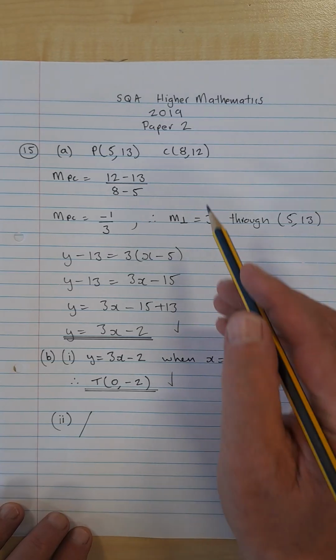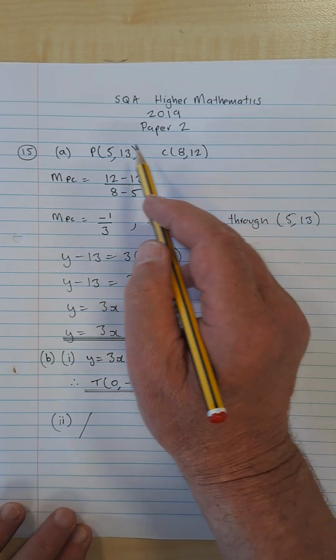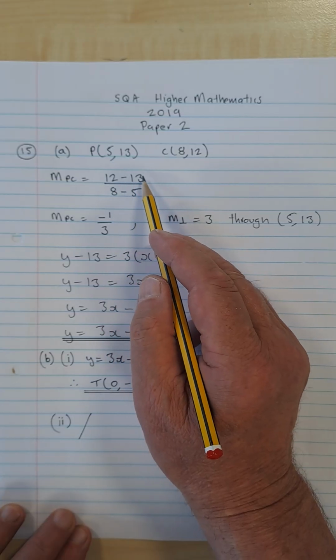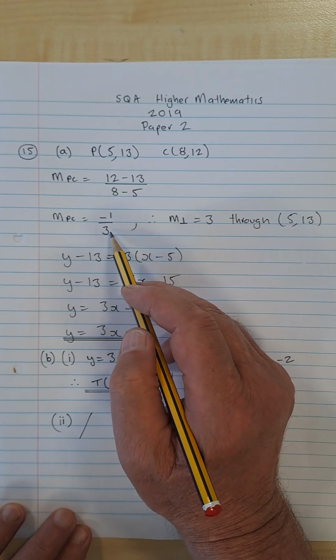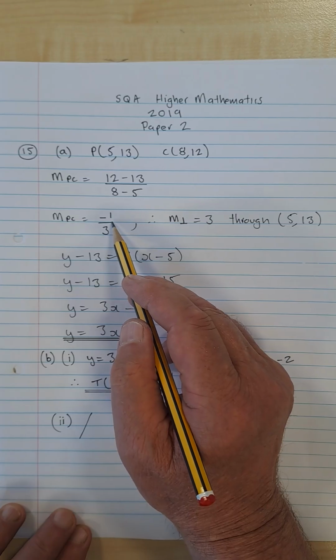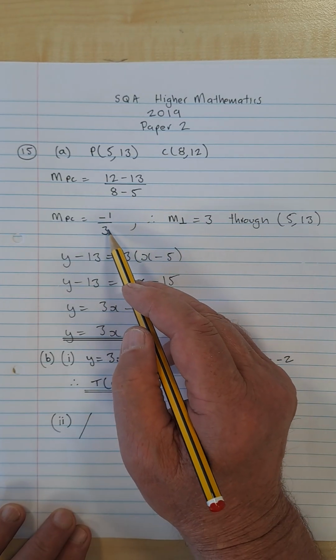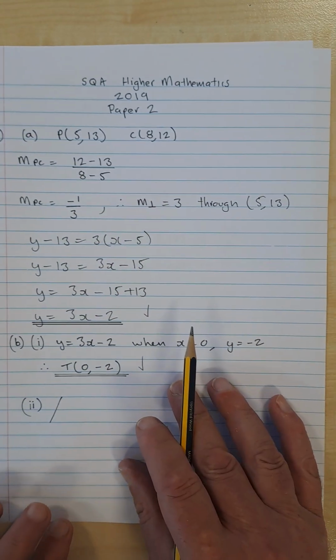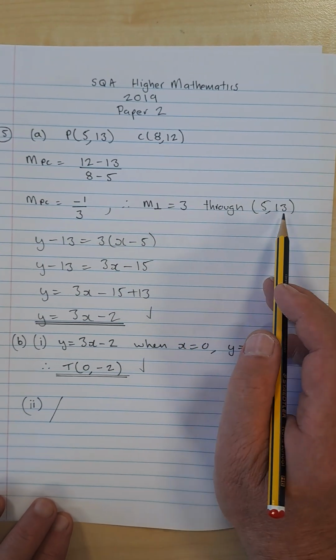So there's your P and your C, the gradient from P to C. 12 take 13 over 8 take 5. 12 take 13 is minus 1, 8 take 5 is 3. So therefore the gradient of the tangent has to be 3, because 3 times minus 1 over 3 gives minus 1. So you have a tangent with a gradient 3 going through (5, 13).